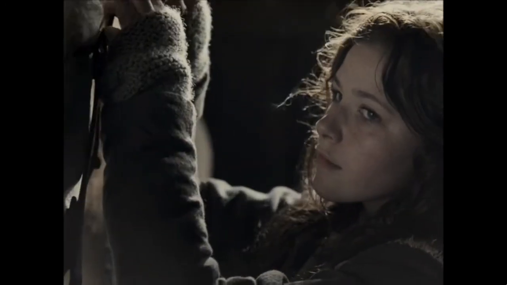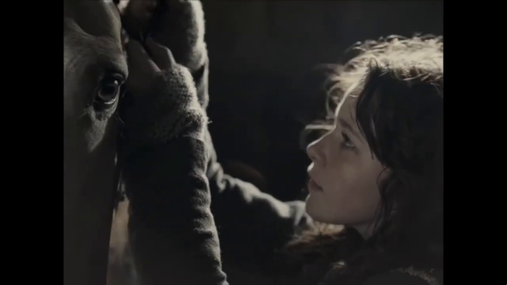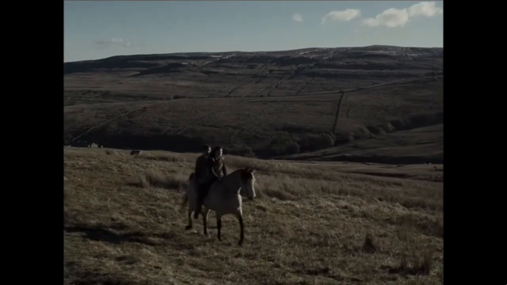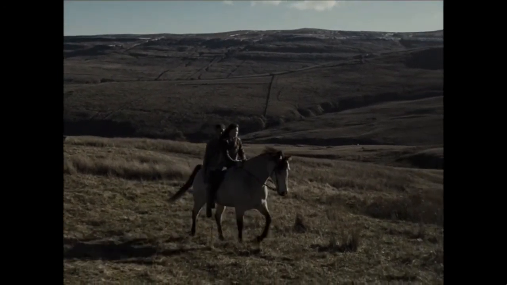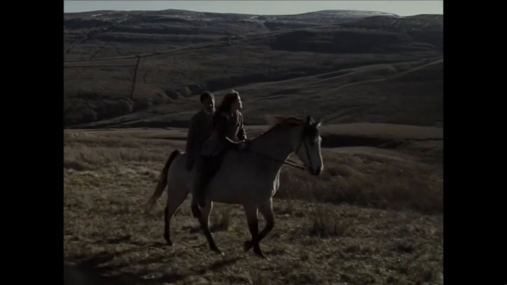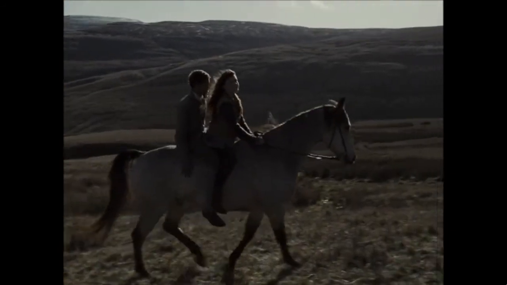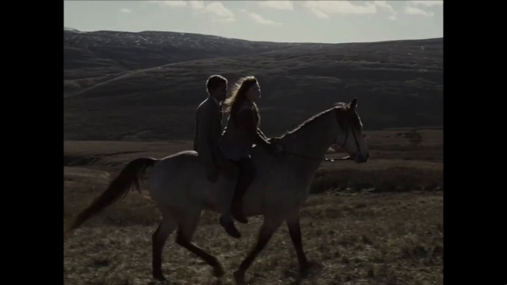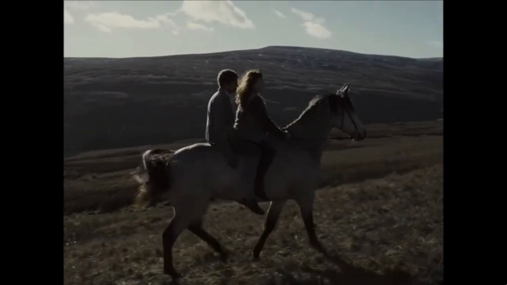Two beautiful medium lens shots here, and then we see the two of them horseback riding off into the moors. Another deep space, deep focus shot, but this one includes Cathy and Heathcliff, putting them within this context, and the calmness and the soothing quality of the shot makes them seem very much at home here.